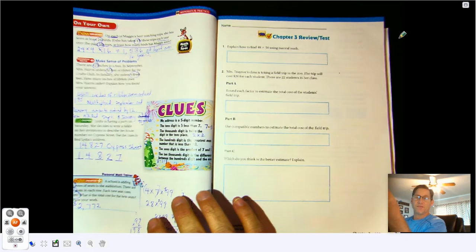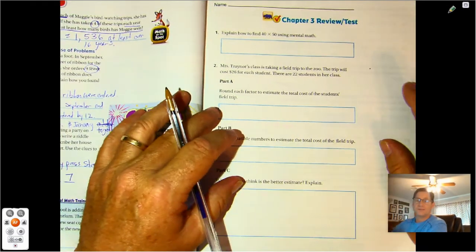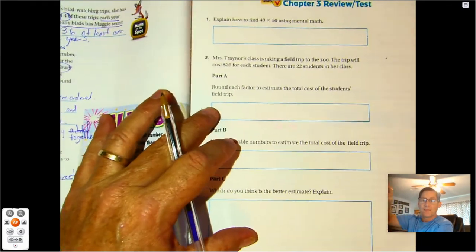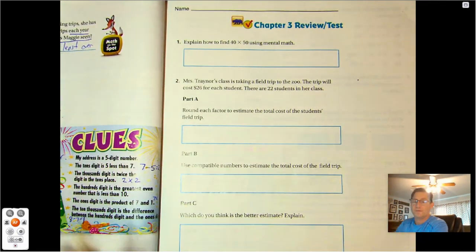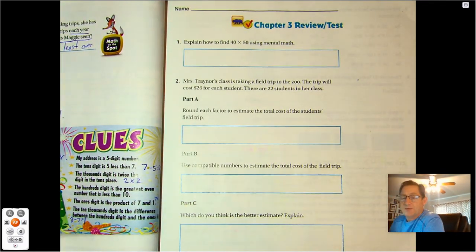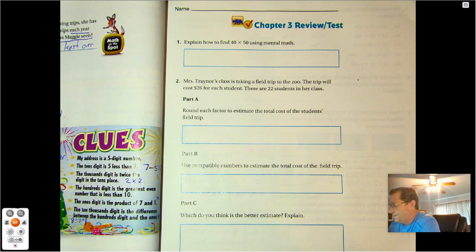All right, so we've reached the end of chapter 3. So let's go ahead and do our review questions to practice for our test. We're on page 135 of our textbook. So number 1, explain how to find 40 times 50 using mental math.